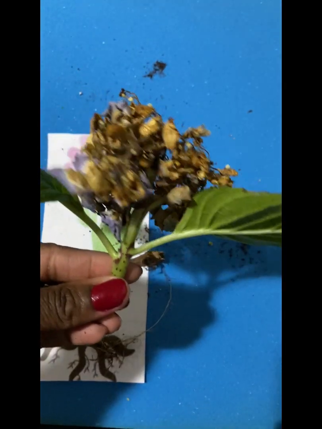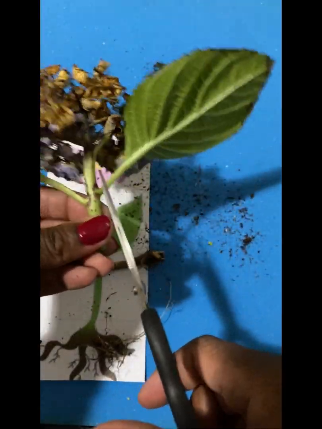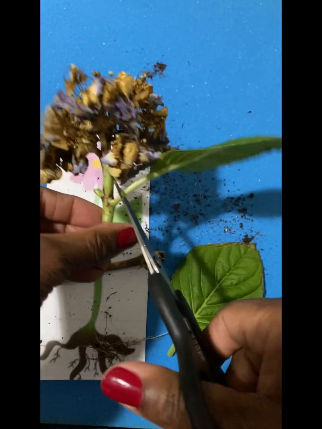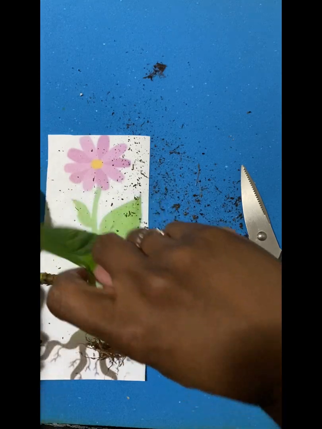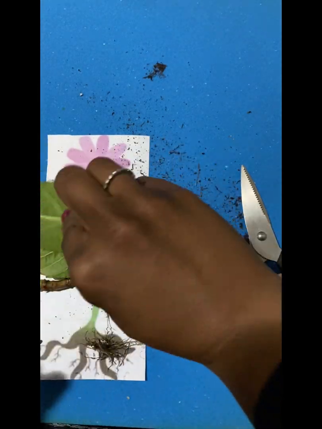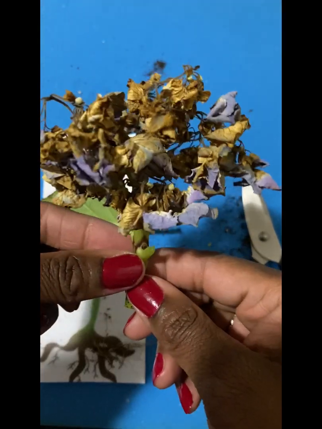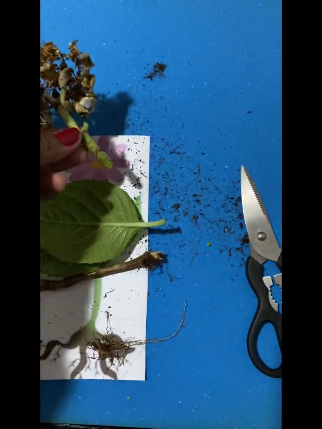Next, with what's remaining, where are the leaves? The students could cut the leaves. And place the leaves. And lastly, the flower, or what's left of it in this case, and the students would place the flower.